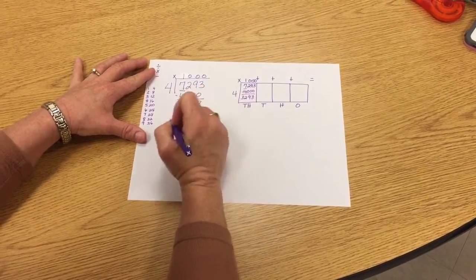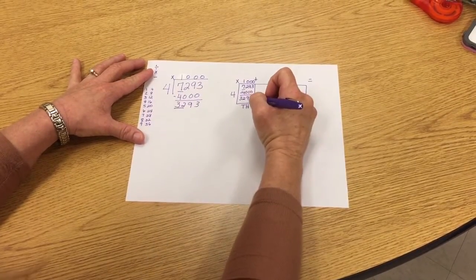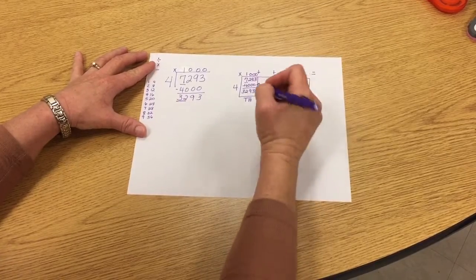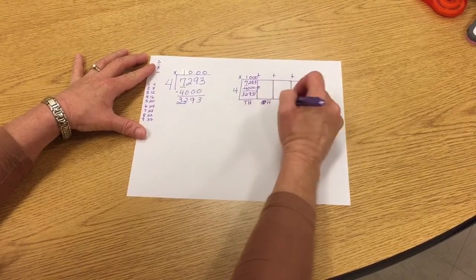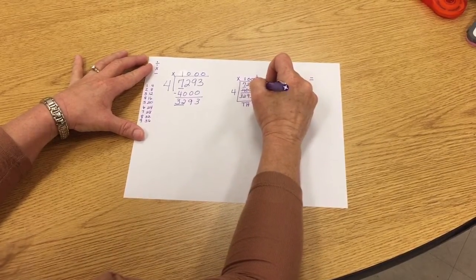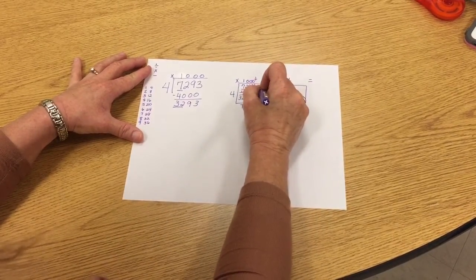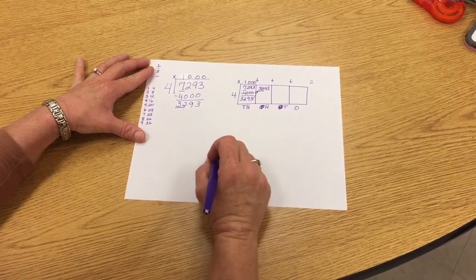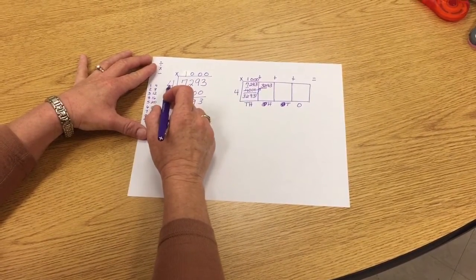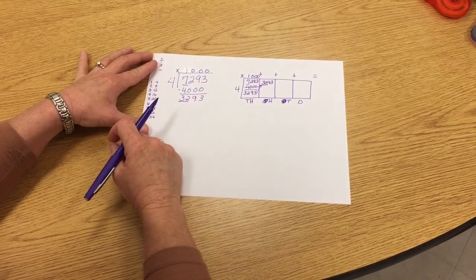We have 32 100s. In our area model, we simply move this to the hundreds place value. 3,293. And we underline up to the hundreds place value. So now we ask ourselves again, how many times will 4 go into 32?